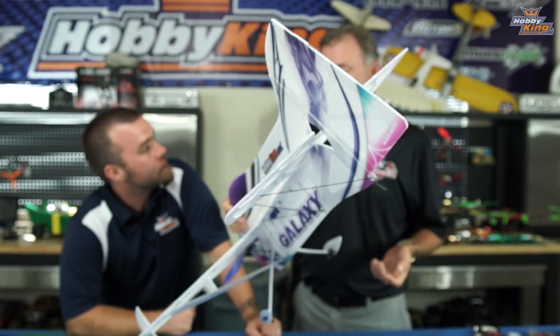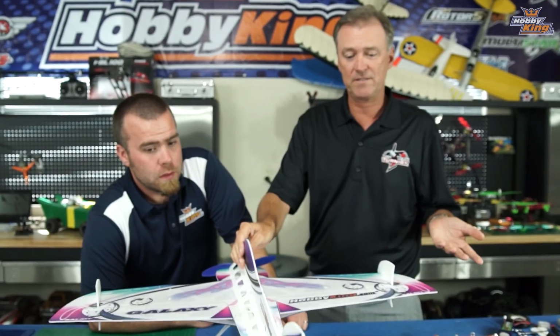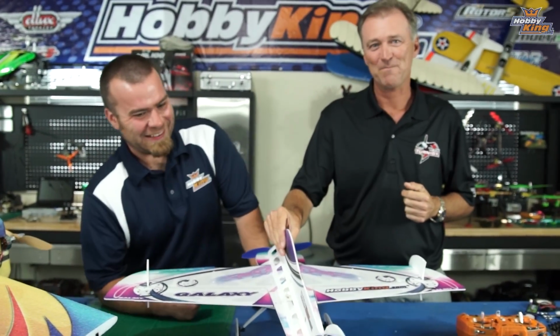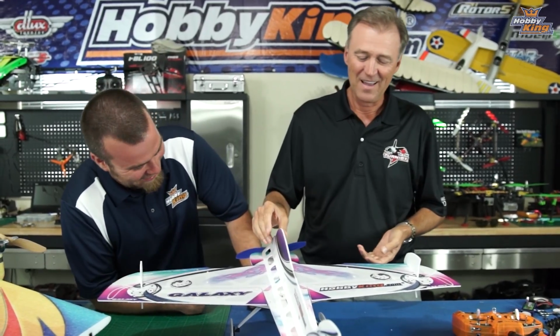All right, finally, we're going to talk about CG. It's really the last setup part. So everybody tells me for 3D that we move our CG back, that we want our planes more tail heavy. Is that correct? No. Okay, so what is correct? 3D needs a balanced airplane.